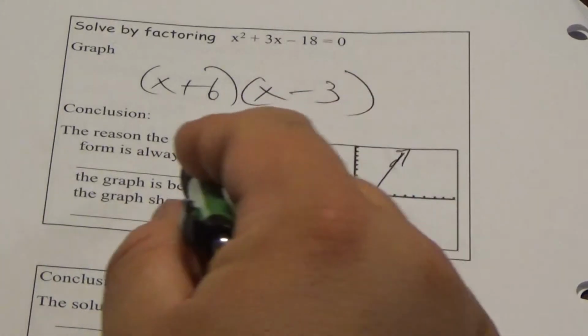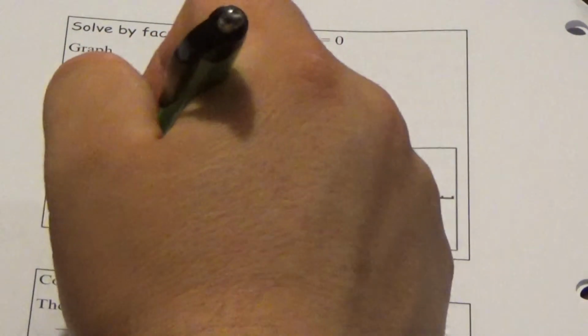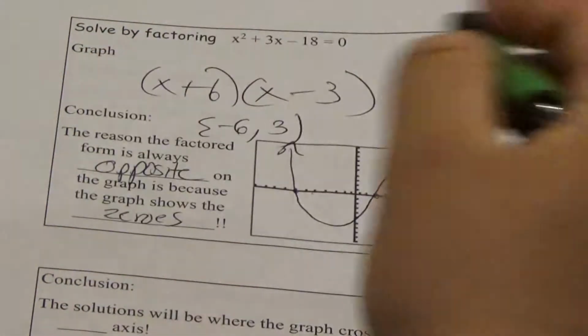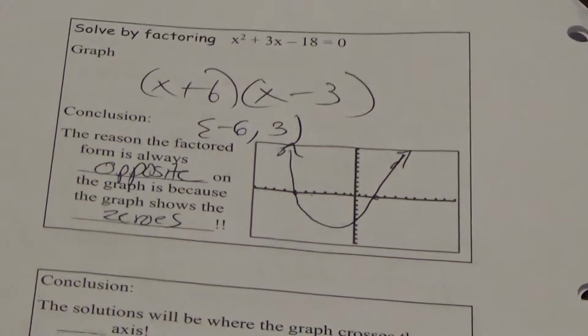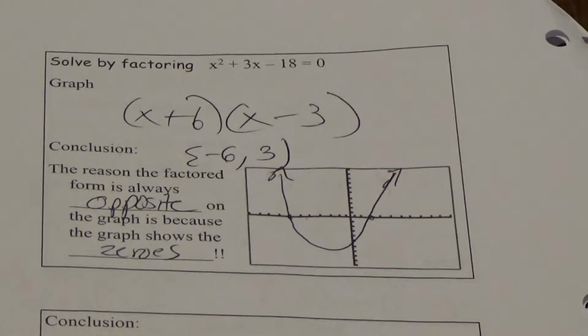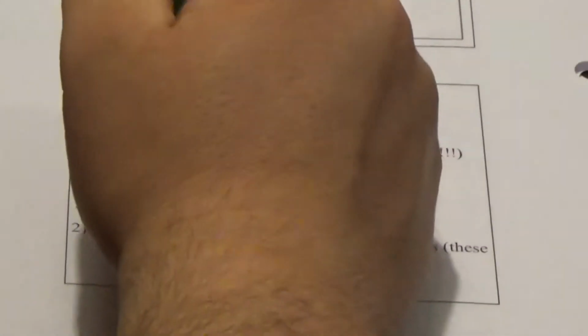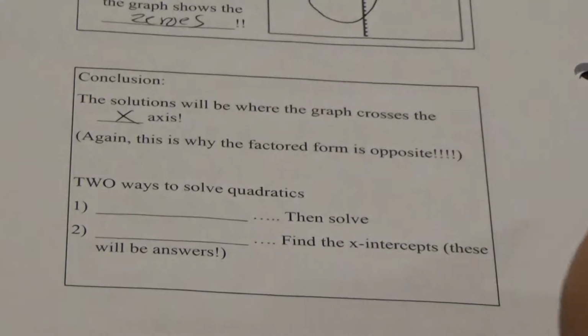So the reason the factor form is always opposite on the graph is because the graph shows the zeros. So when you set x plus 6 equal to 0, you take the 6 to the other side, you get a -6. So remember, the solution will be where the graph crosses the x-axis. This is why the factor form is opposite.